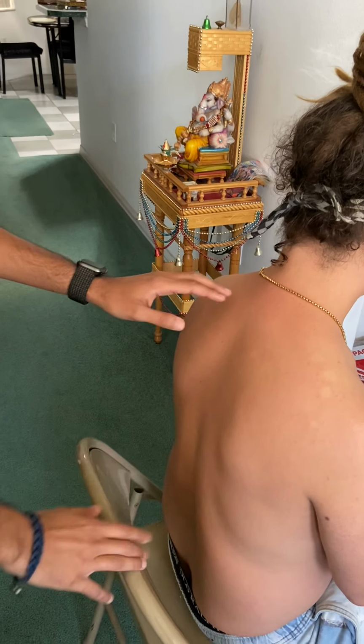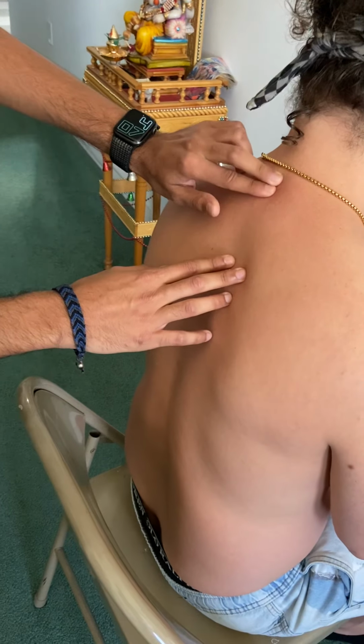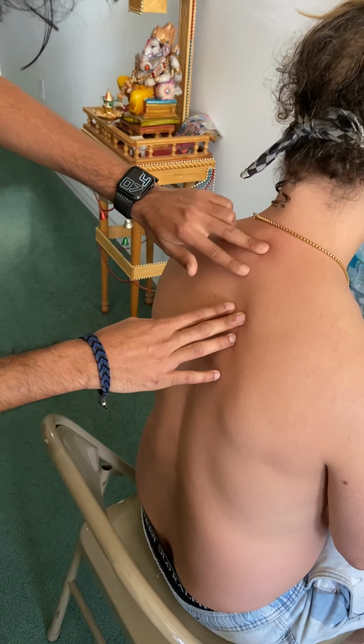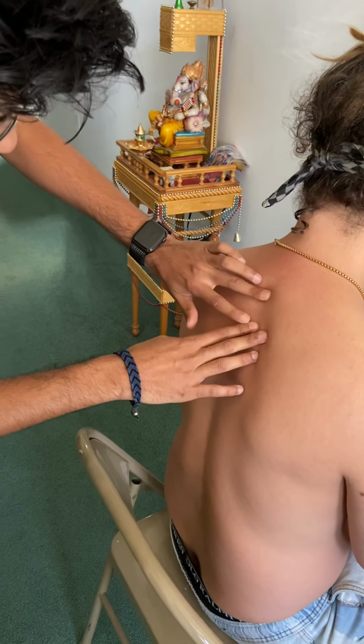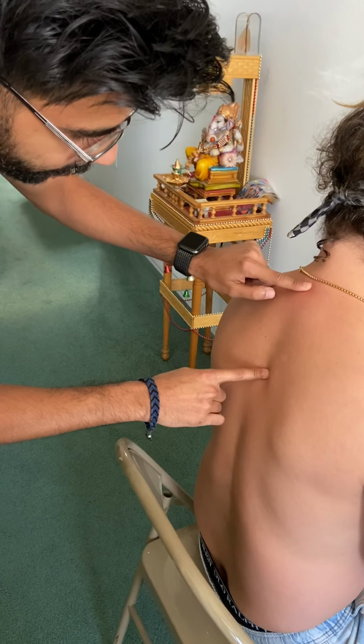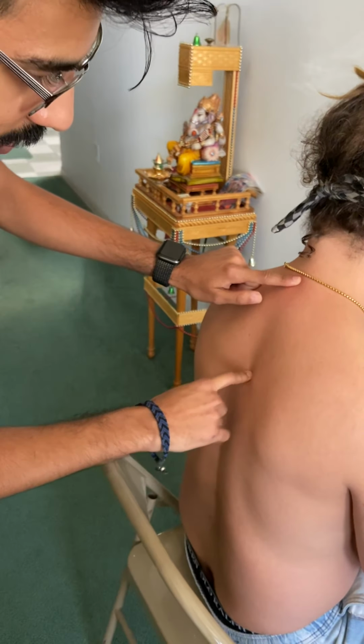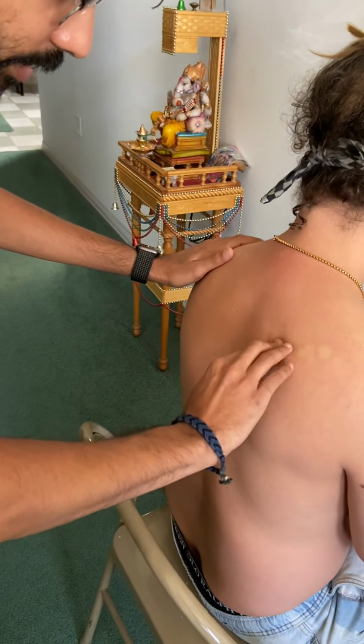Moving on to the middle traps, it's from C7. The origin is from C7 to T5, which is going to be around here, and it's going to insert on the scapular spine, which is right here.